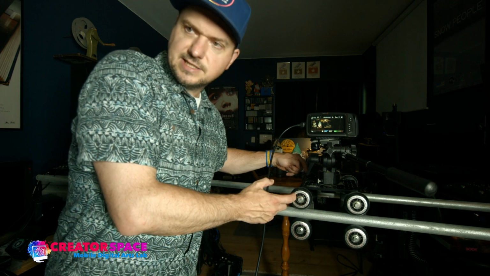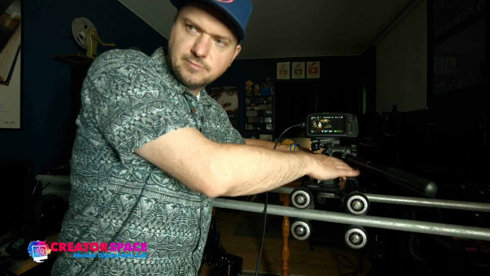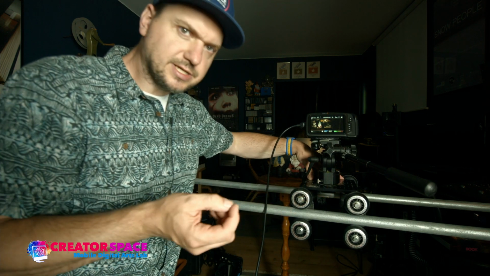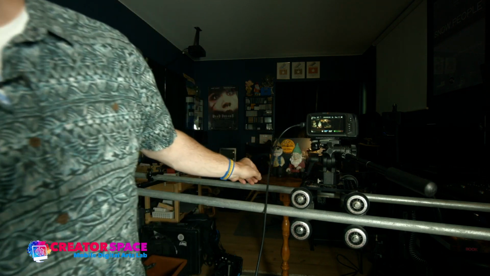These are inline skate wheels attached to what's called a cheese plate. This could be a piece of wood, and you're attaching a tripod head. These are 1/4 inch screws, so you can put those kinds of screws in. We'll look at some of the inner workings of this as we go.